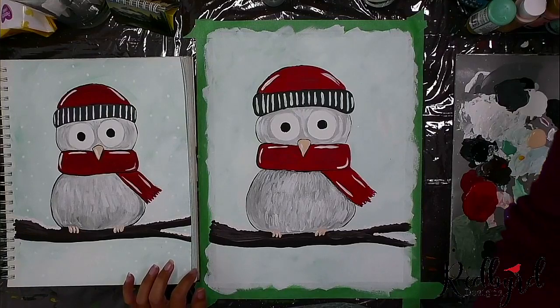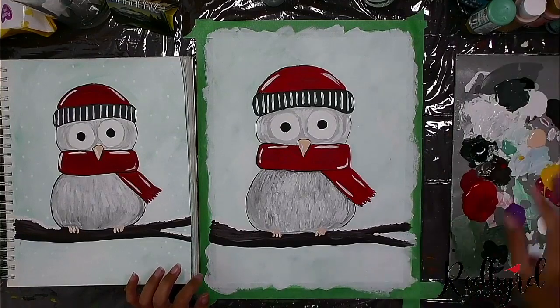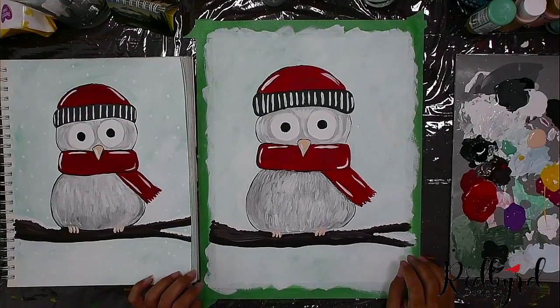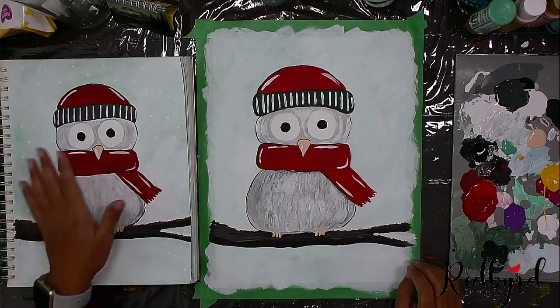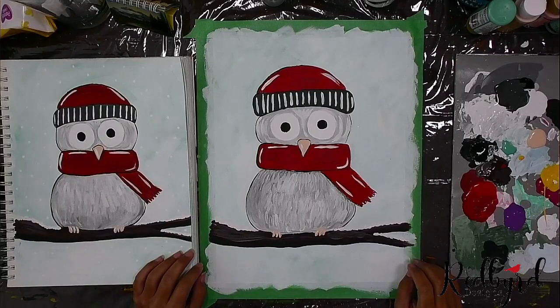So I encourage you to paint, regardless if it matches your home decor, regardless if you don't need anything else on your walls. Again, just buy a book and paint, and yeah.